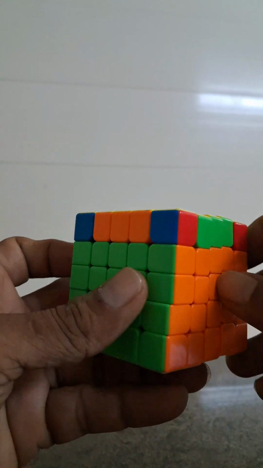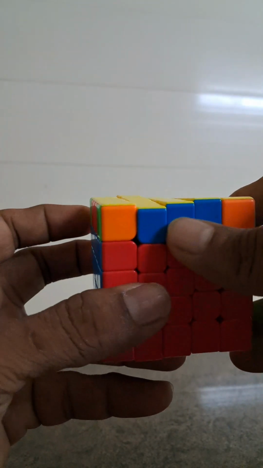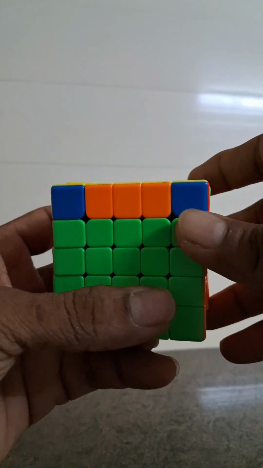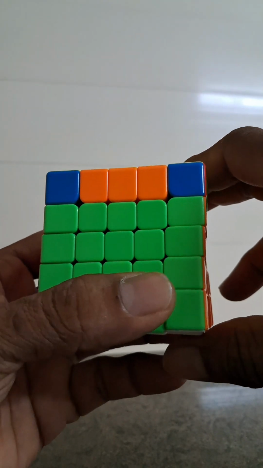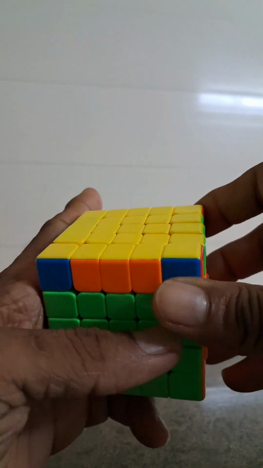Now you will find, you will get all the edges like a headlight position. Now once you get that, you will follow a different algorithm which will be your final step for solving this.